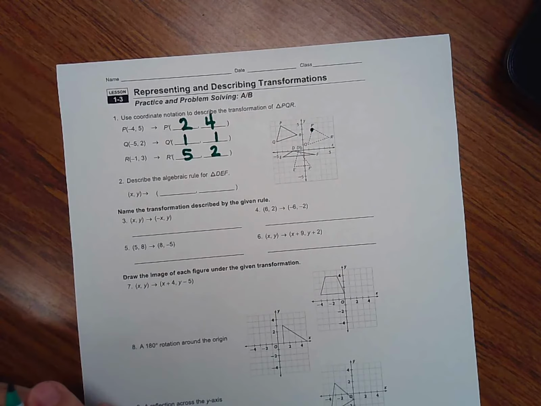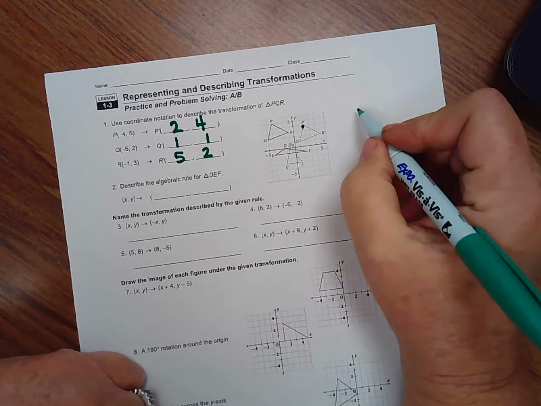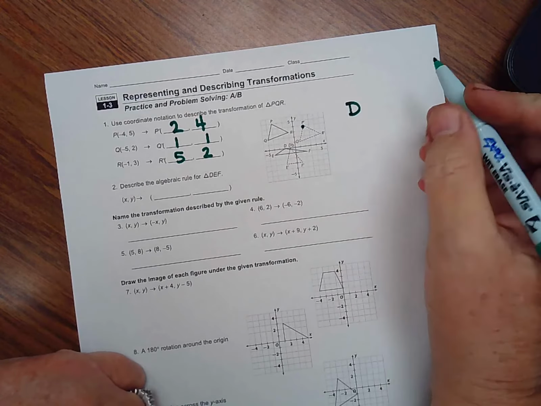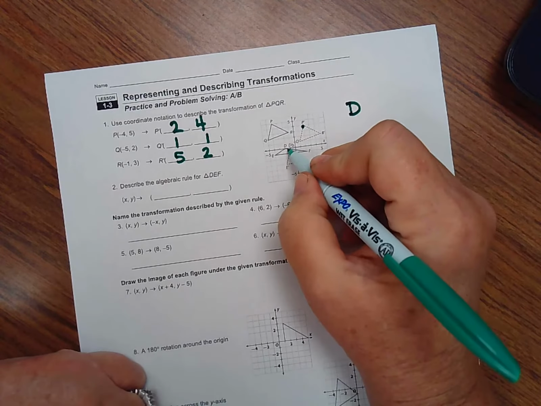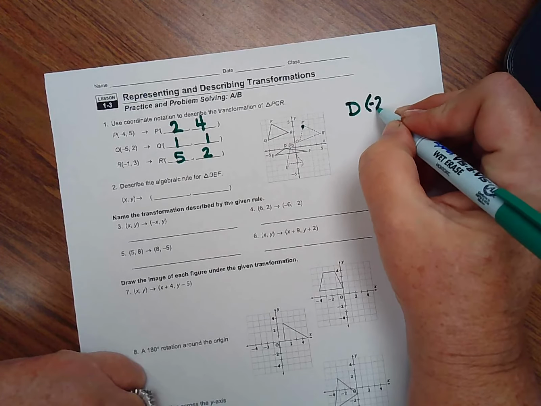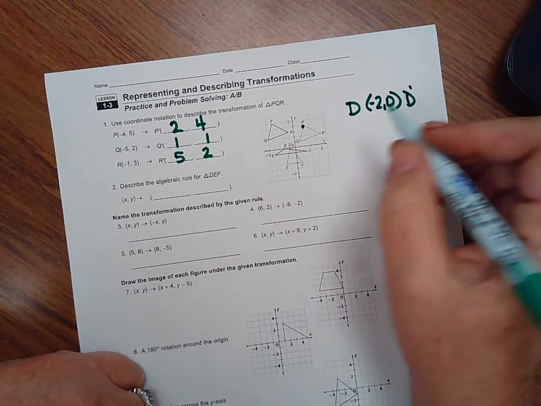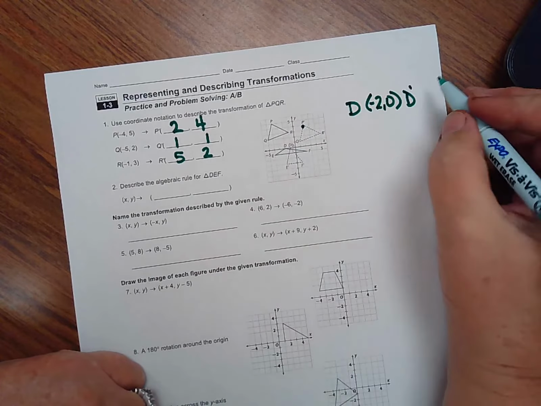Okay, describe the algebraic rule for DEF. All right, well, I got to see what's happening to DEF. D was at -2, 0, but it ended up at -1, 0.